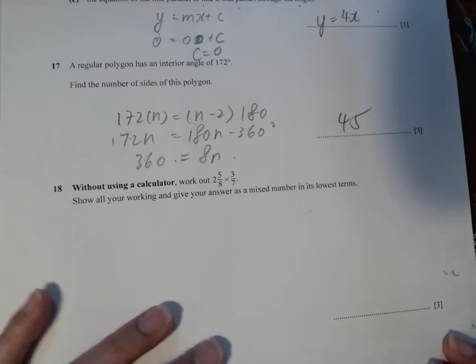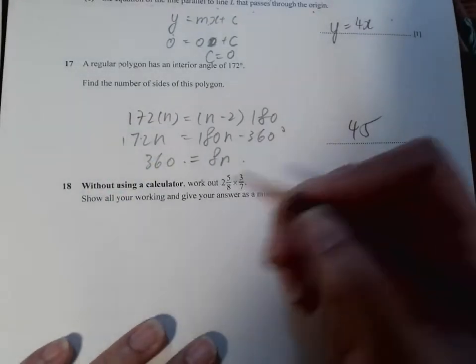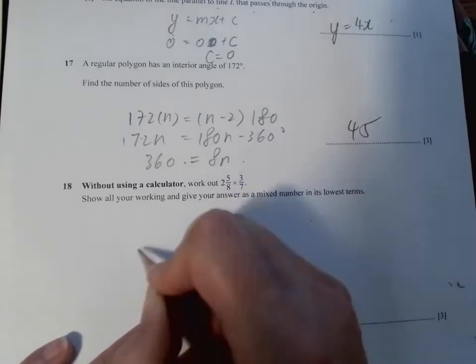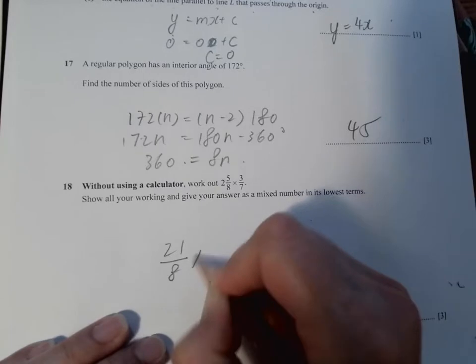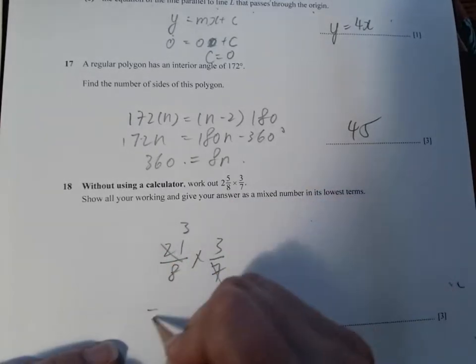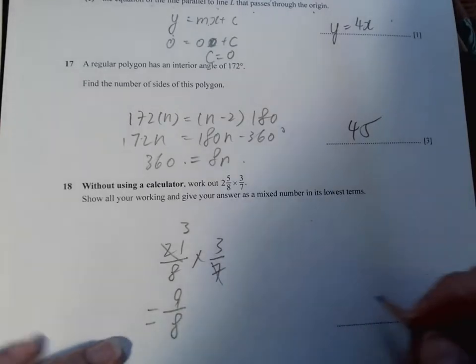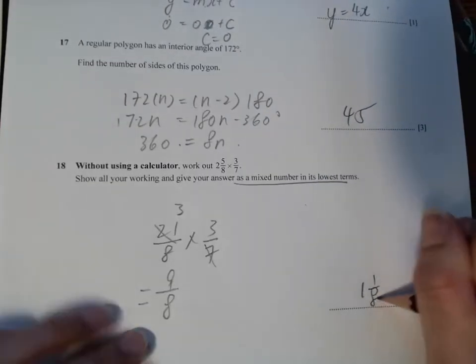Without using the calculator, we need to show the working. So even though we've got the calculator here, we will have to simplify those. So 16 plus, so that becomes 21 over 8 times 3 over 7. We cancel that out. That gave us 9 over 8. And as a mixed number, we have 1 and 1 over 8 as the answer.